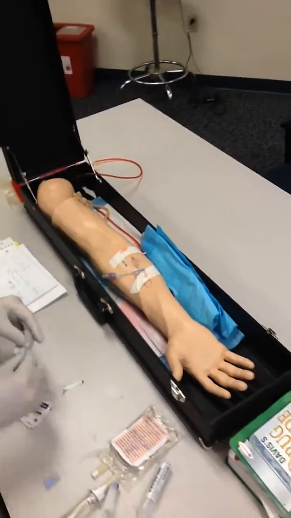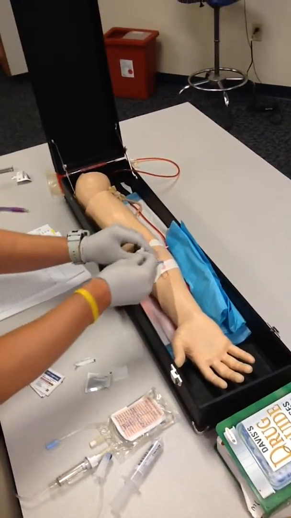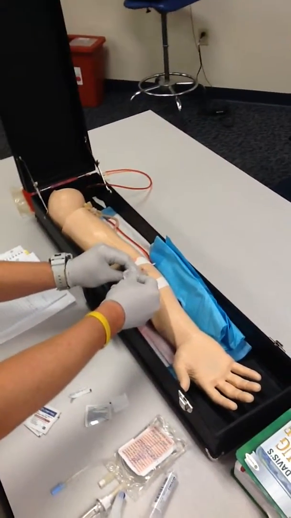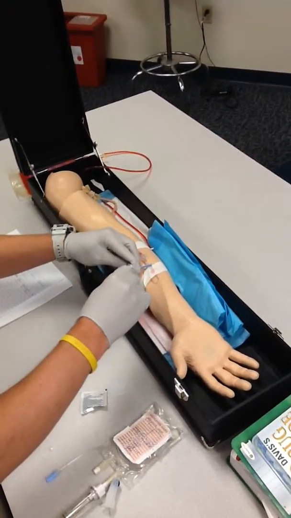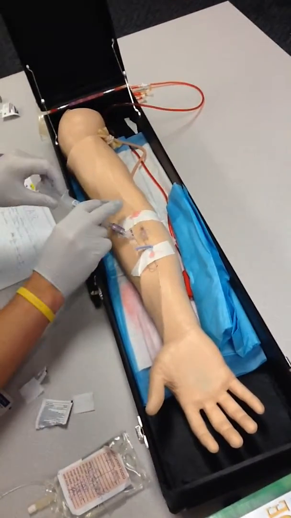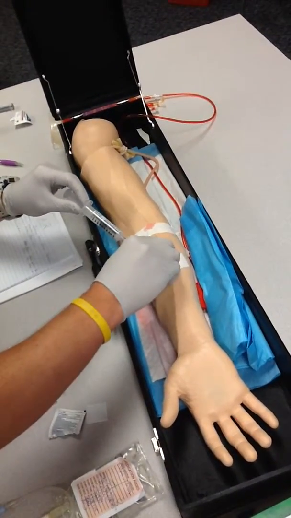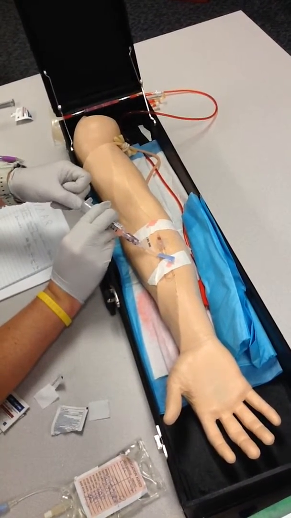So the site looks good. I will prepare an alcohol swab here to cleanse the end of the line. I have my flush here. I will connect my flush. I will open the pigtail. I will pull back. I see blood return.